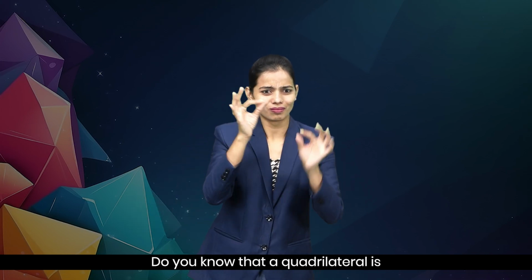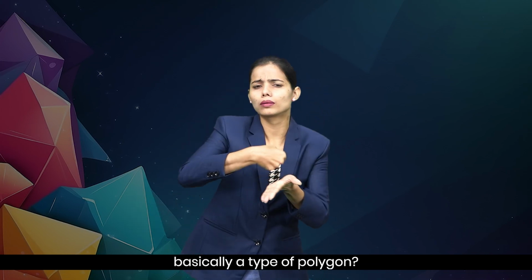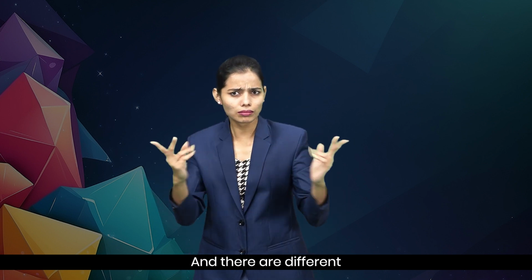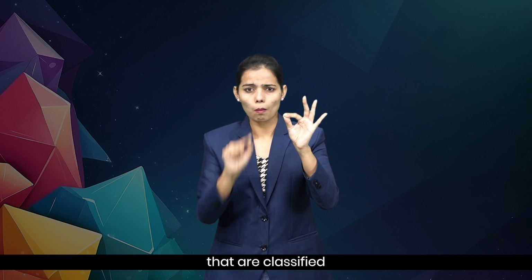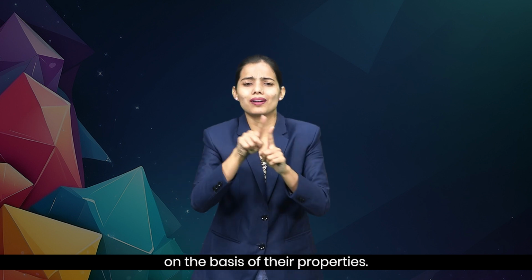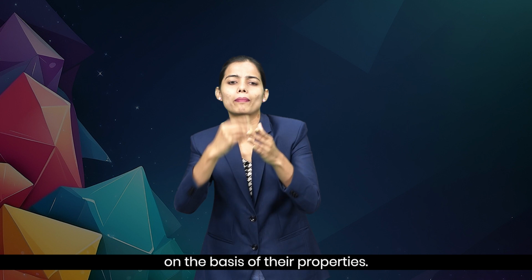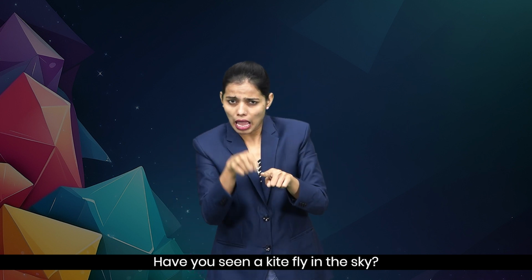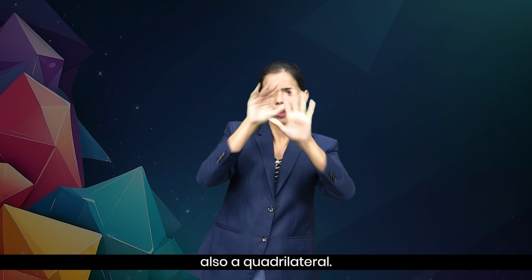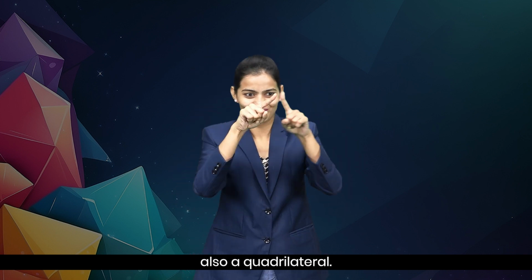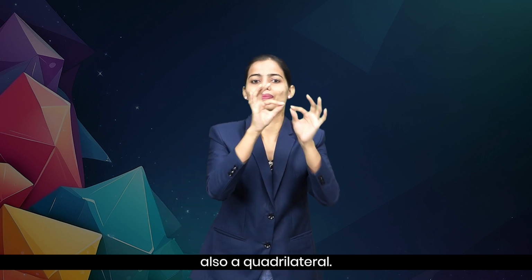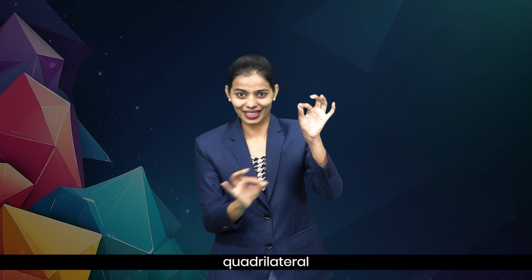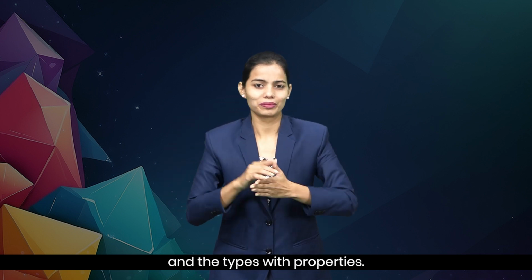Children, do you know that a quadrilateral is basically a type of polygon? And there are different types of quadrilaterals that are classified on the basis of their properties. Have you seen a kite fly in the sky? Well, its shape is also a quadrilateral. So, let's focus on understanding quadrilaterals and their types with properties.